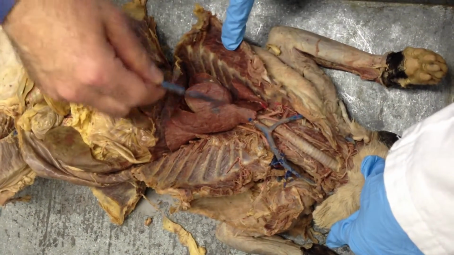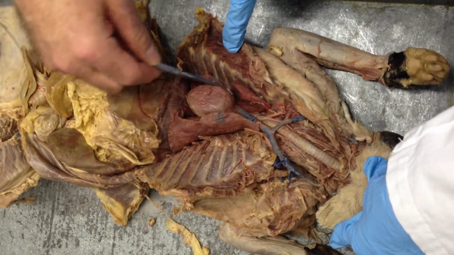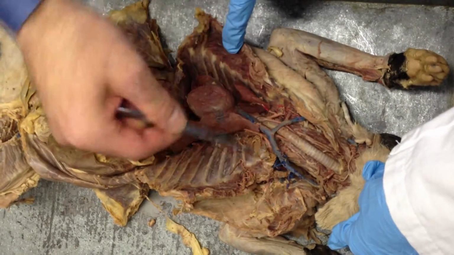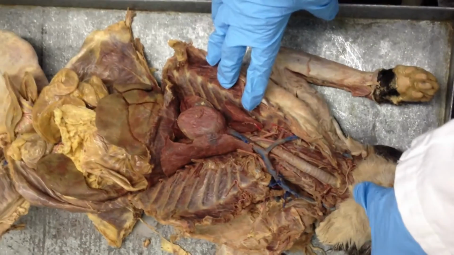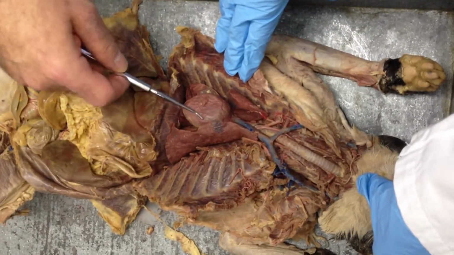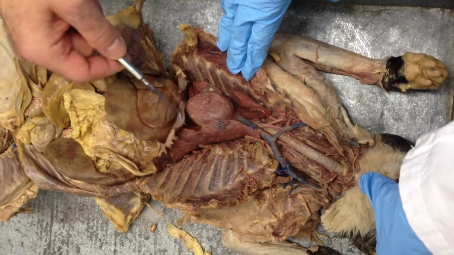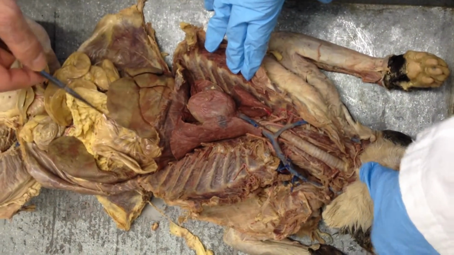Lungs. Lungs are here, obviously. Trachea again, esophagus. I did them twice, right? So you've got to really know those, I guess. Heart and the diaphragm. Heart is here. Diaphragm is here. Abdomen. Greater omentum.